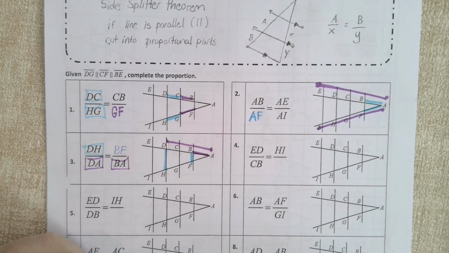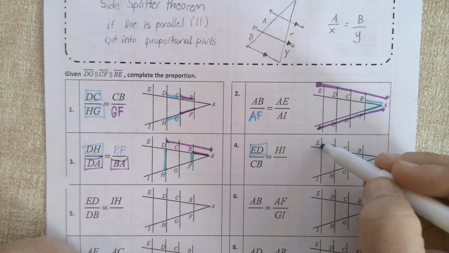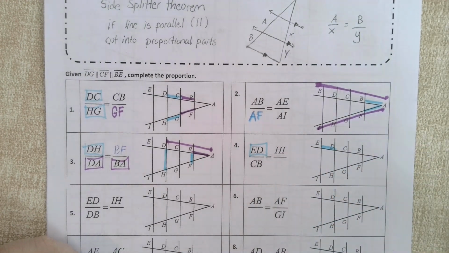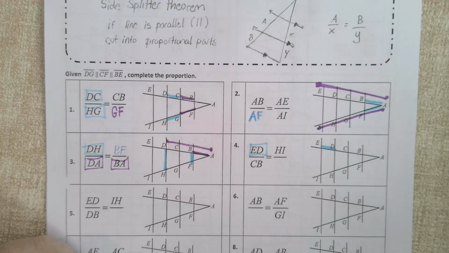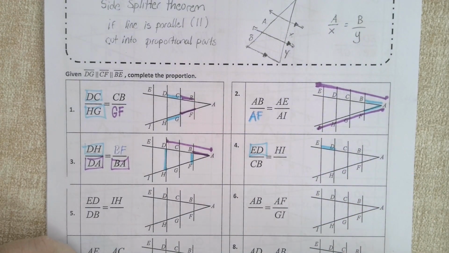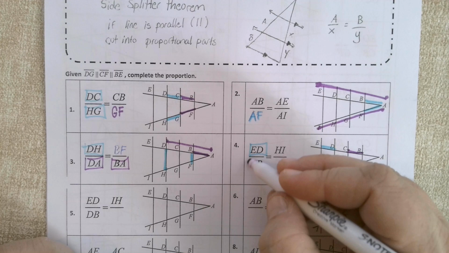Okay, let's see how you did. So we're looking at ED, and then CB. That CB is on the same line, and it's a different part. It wouldn't be a corresponding part, so I'm going to use a different color. I have ED here, and C to B here.